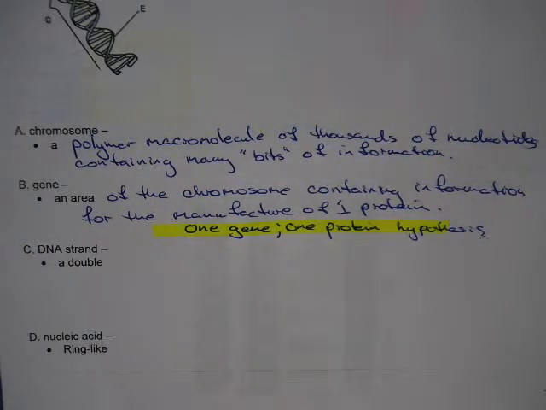Okay, now we look down. We understand what the chromosome is, it's the big giant, the whole thing, the whole enchilada. The gene is just one piece of it, and it codes for a certain protein.